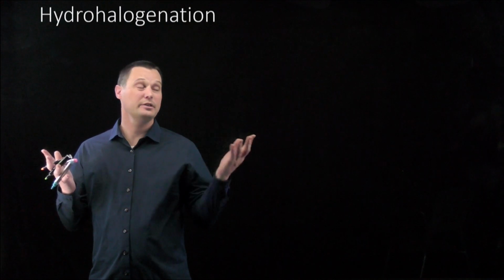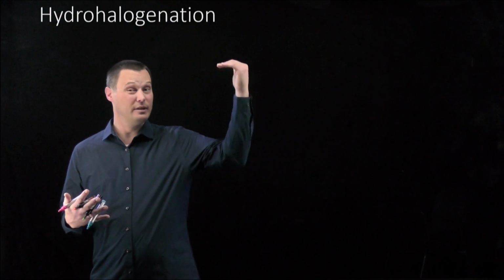The hydrohalogenation of an alkene is a fairly straightforward reaction. Are there really 5 ninja levels of hydrohalogenation? Yes, there are. Stay tuned as we'll walk through simple examples all the way up to really complicated.